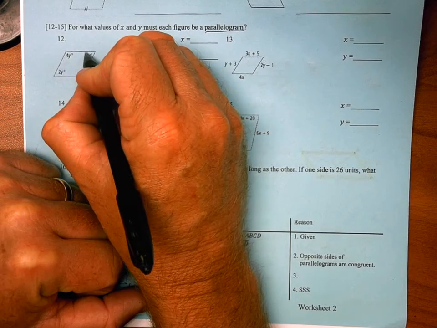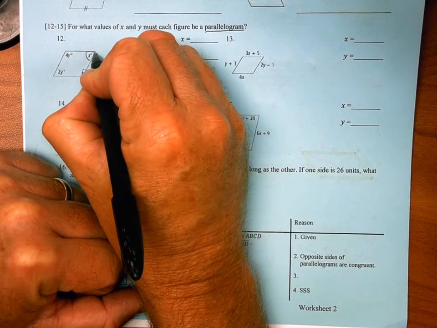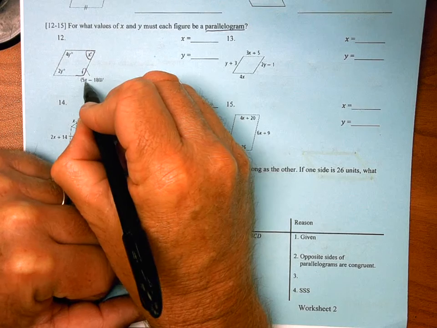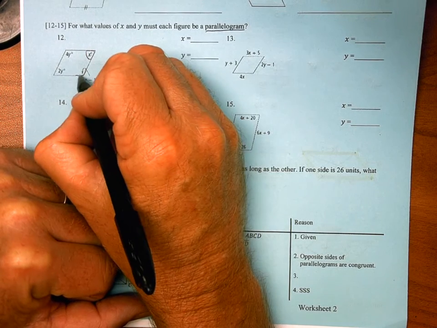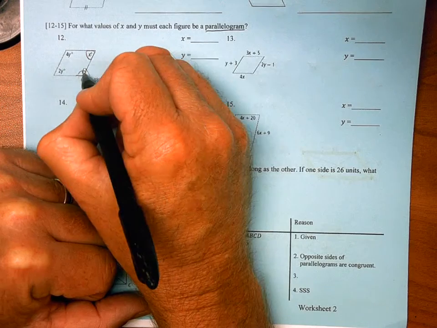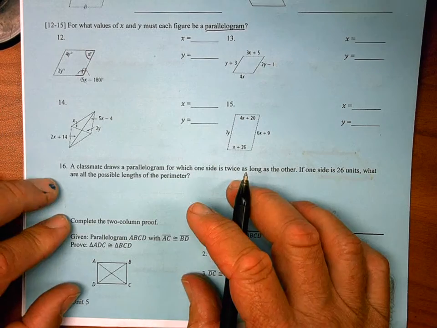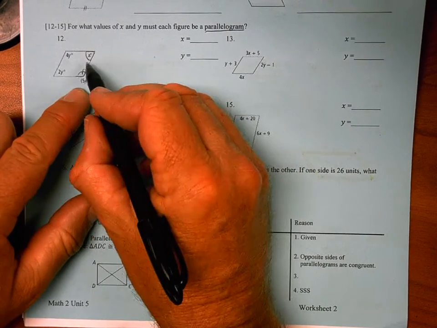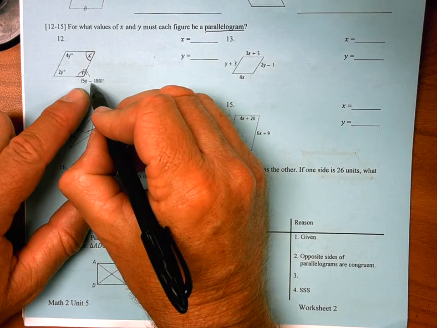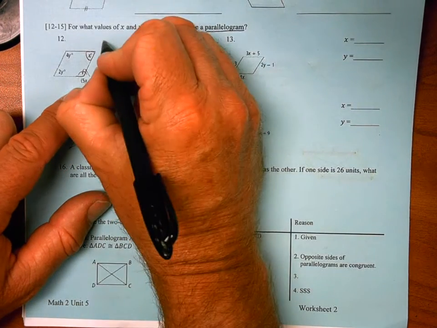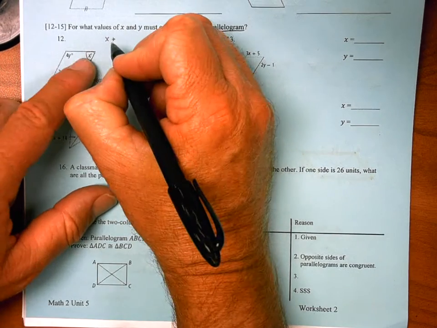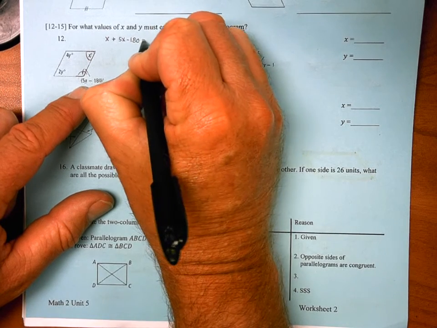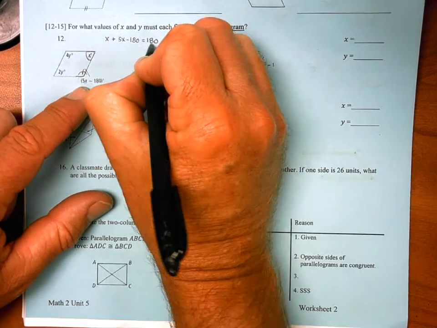Notice we have this angle right here, which has the variable x in it, and then we have this angle down here, represented by 5x minus 180. We want to compare these two angles. What type of angles are those two angles? They are consecutive angles. What's the rule about consecutive angles? Remember, consecutive angles are supplementary. So to solve for x, I would go x plus the other angle, 5x minus 180, and that's going to equal 180. That's the equation I would generate to solve for x.